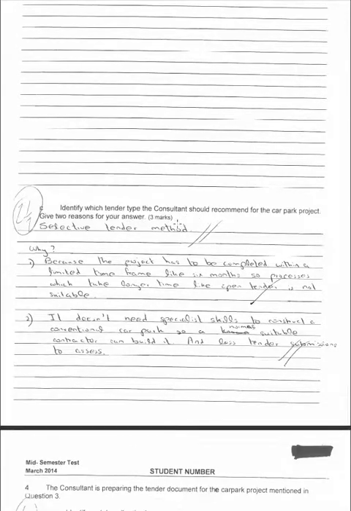C was to identify which tender type you should recommend. The selective tender method was the one I was looking for. Open tender, I marked you down, but I would have given you some marks for good reasoning as well. So I'm looking for the reasons as well. Even if you get the answer wrong, I'm still giving you marks for good reasoning, for good thinking, because that's what I'm looking for, good thinking, not necessarily getting it right all the time.